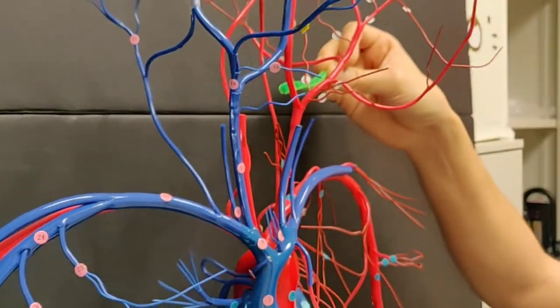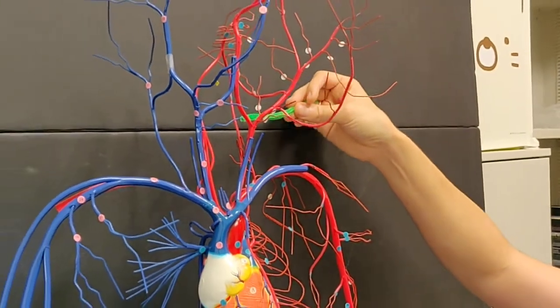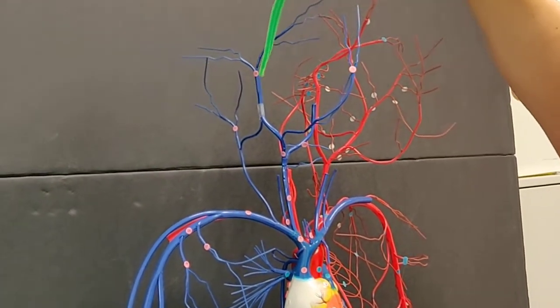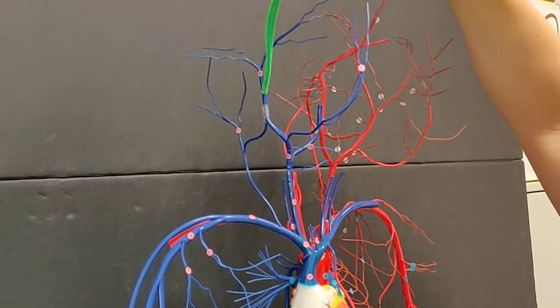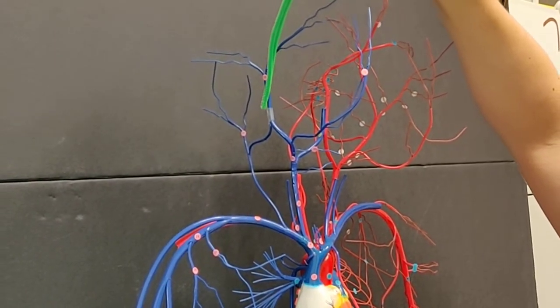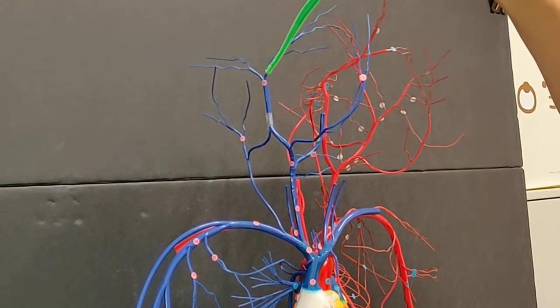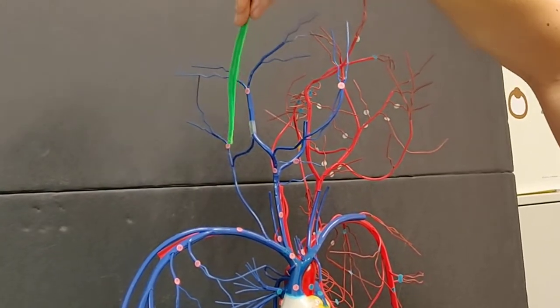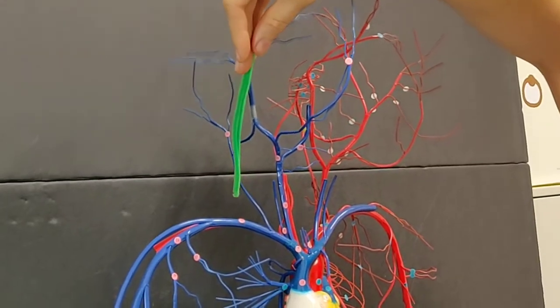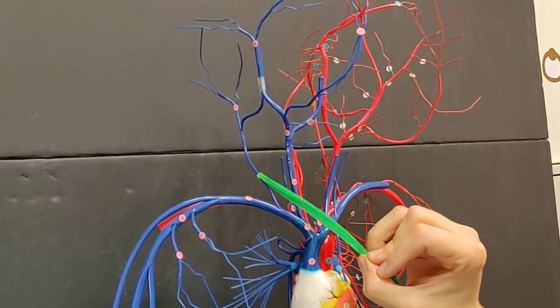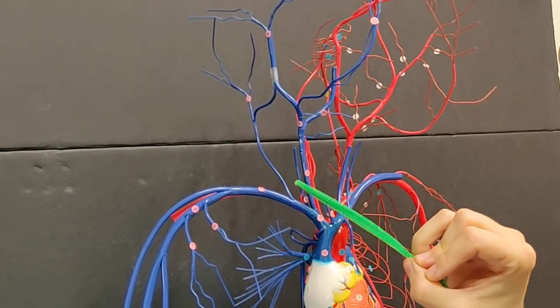All right, so that's arteries. Let's look at drainage. So for drainage, again, this one right here, this is the superficial temporal vein, and look for it over that temporal bone. And if we follow this one, we can see that it drains into the external jugular vein. That's this really skinny one right here, the external jugular vein.